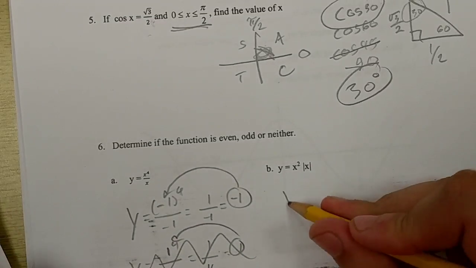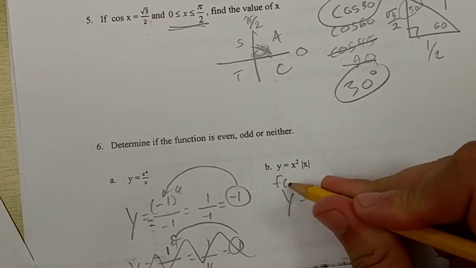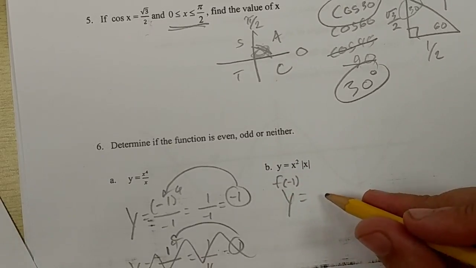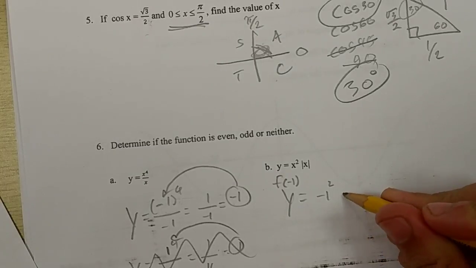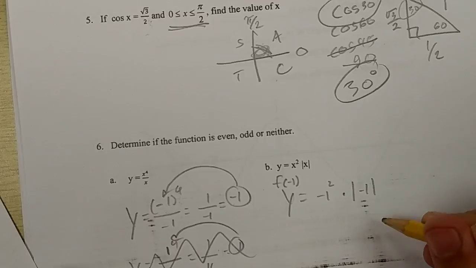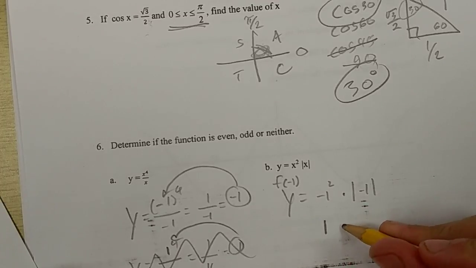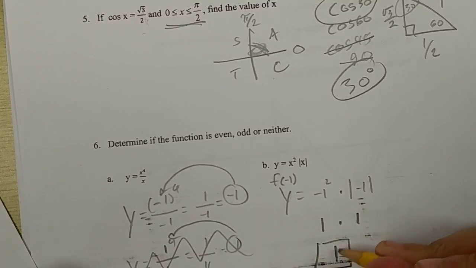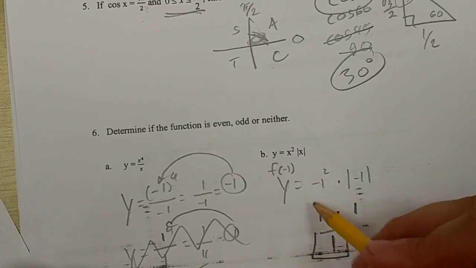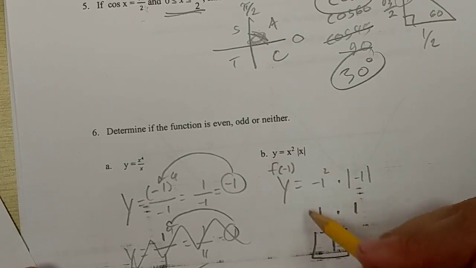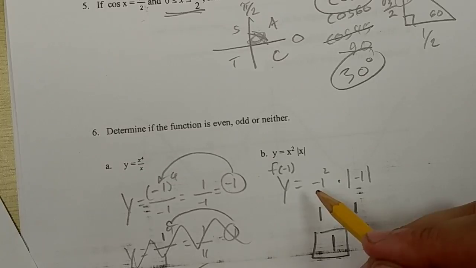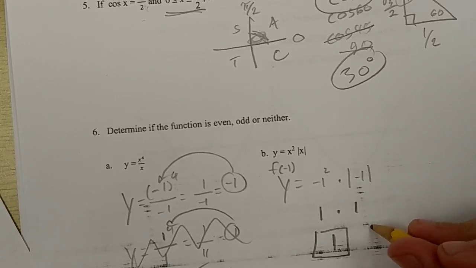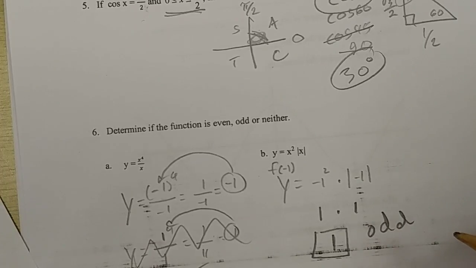What about this one? So y equals, so let's say f of x, I should say, f of negative 1 equals negative 1 squared times the absolute value of negative 1. So negative 1 squared is a positive 1, and the absolute value of negative 1 is positive 1, so this is 1. So 1 is here, and I plugged in a negative 1. Since they're inverse, opposites, that would be odd. I hope I'm telling you the truth. I think so. Odd. Odds are opposites. That sounds like something I would have said. Where's evens opposites?